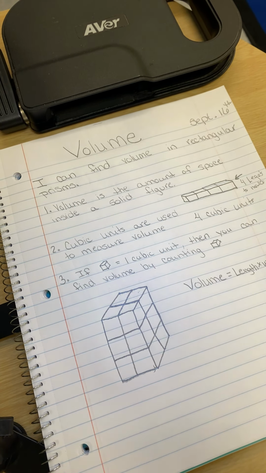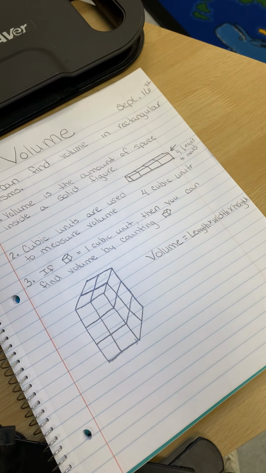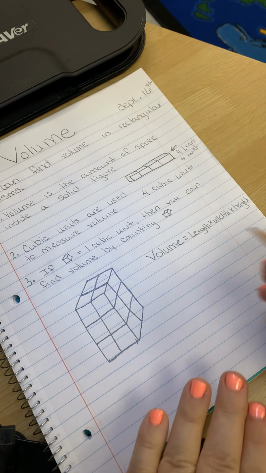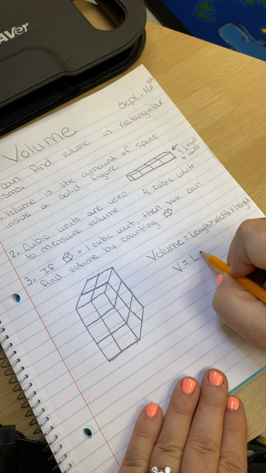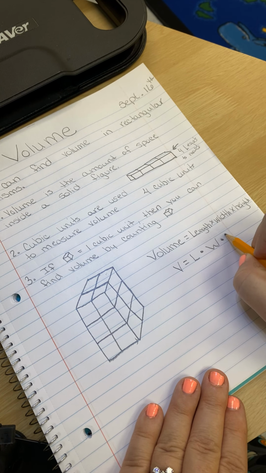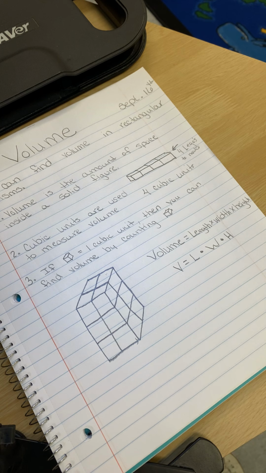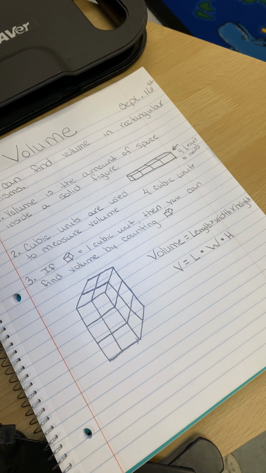And I got very, very close to the edge of that paper, but that's all right. Or the other way you're going to see it is volume equals length times width times height. And so what we're going to do right now is we're going to go ahead and find our length, our width, and our height.